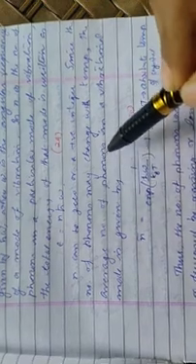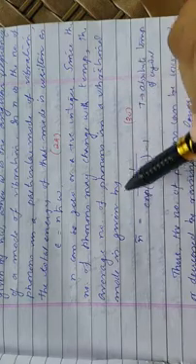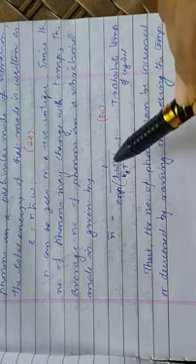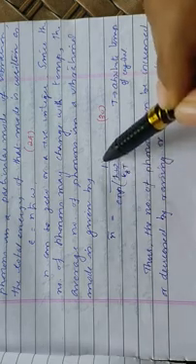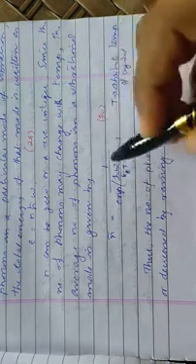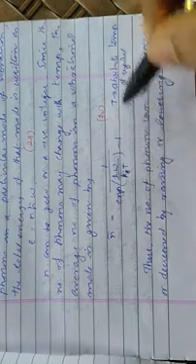Since the number of phonons may change with temperature, the average number of phonons in a vibrational mode is given by the expression n is equal to, this is an approximate or average value, 1 by exponential of h cross omega by k_B T minus 1, where k_B is the Boltzmann constant and T is the absolute temperature of the crystal.